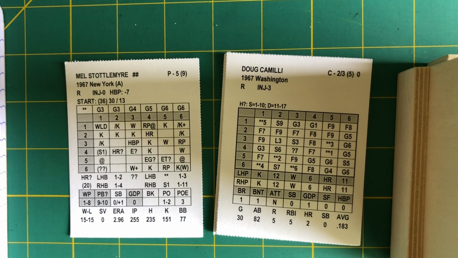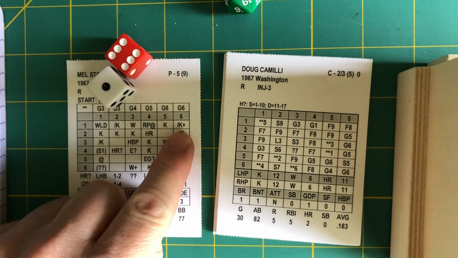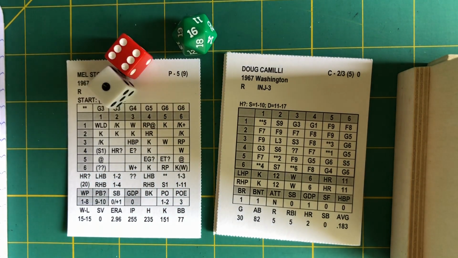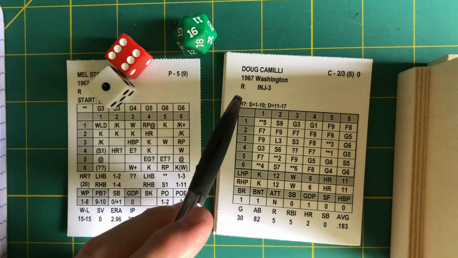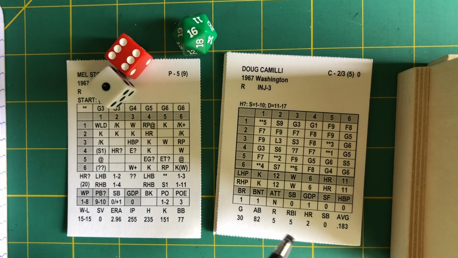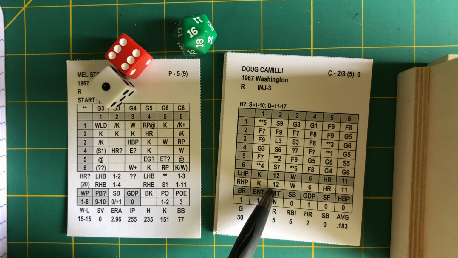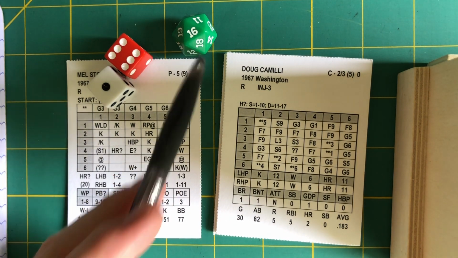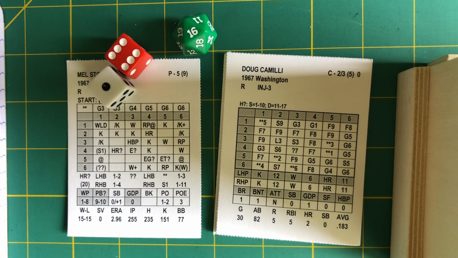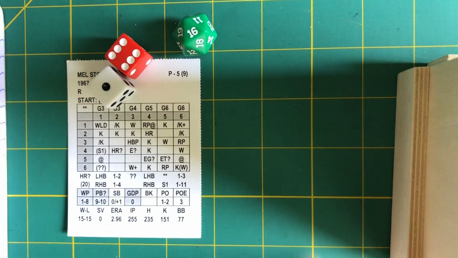Camilli up. Didn't have a good year. We'll just leave it at that. The pitch from Mel is a K+. So a K+, again, we're on the right side of the slash because Camilli's a right-handed batter. So his K chance against a right-handed pitcher is 12, but the plus gets us to add 10. So it actually goes to 22. And since he can't roll, it's a D20. So that strikes him out, and that's Stottlemyre's first strikeout.